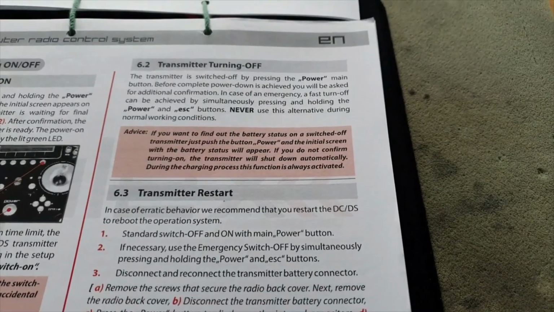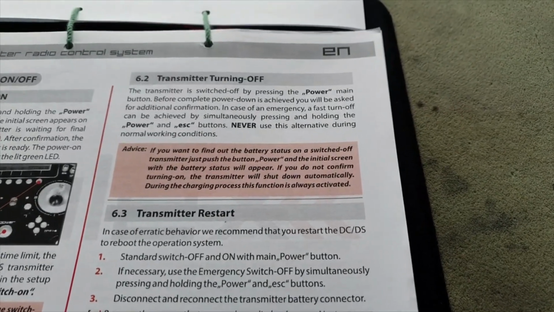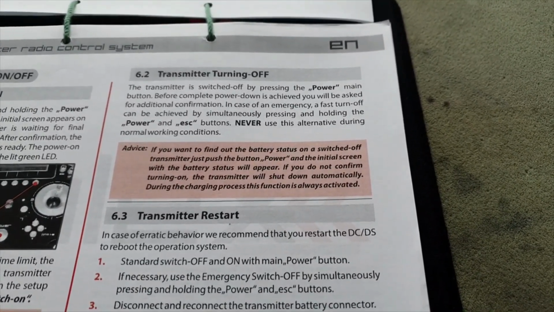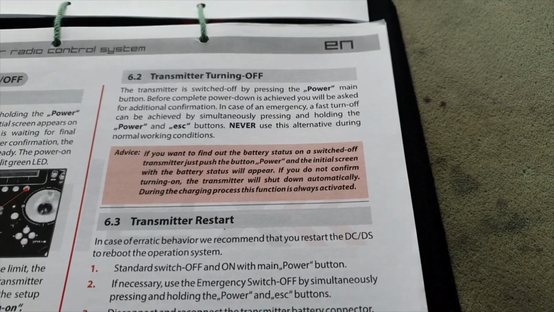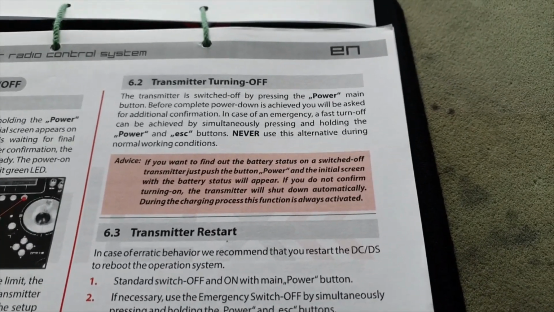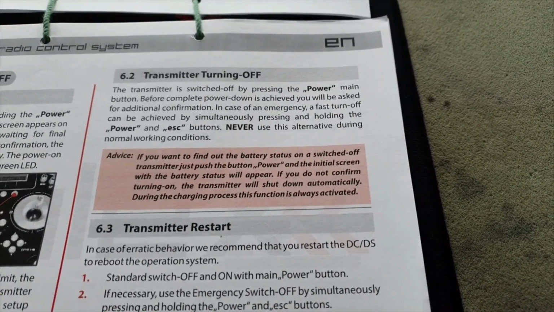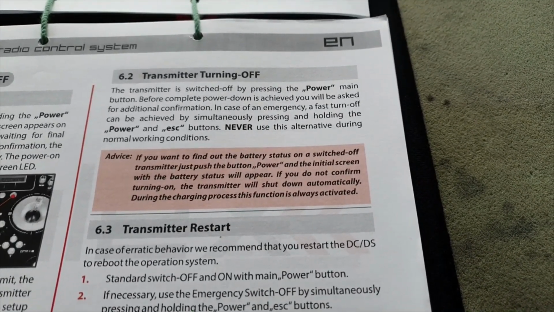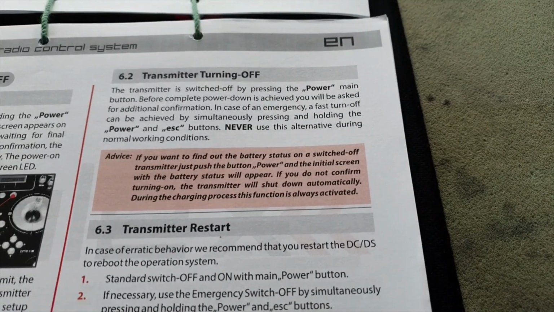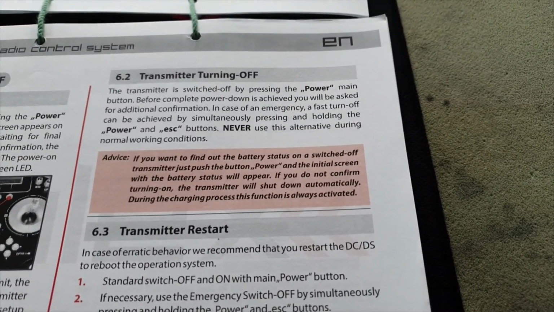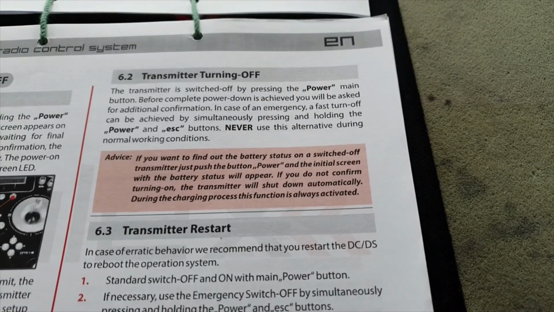Here is one of the interesting things you can discover if you read the instruction manual. There is an emergency switch-off procedure. As it says here in section 6.2, in case of an emergency, a fast turn-off can be achieved by simultaneously pressing and holding the power and the ESC buttons, but never use this during normal working conditions.